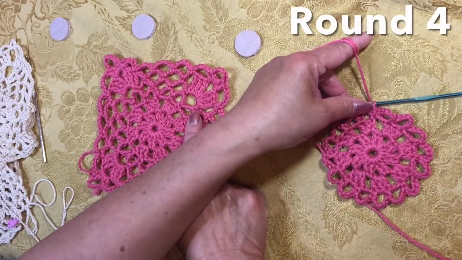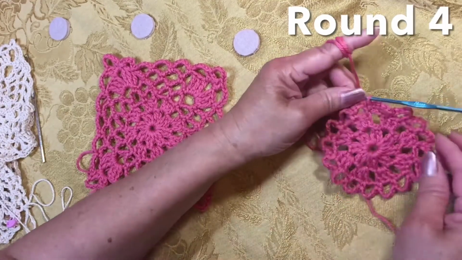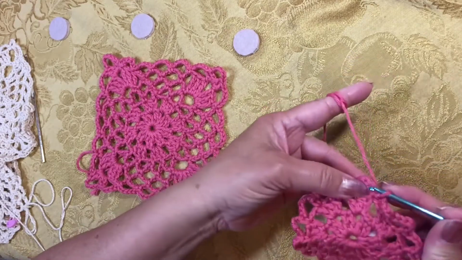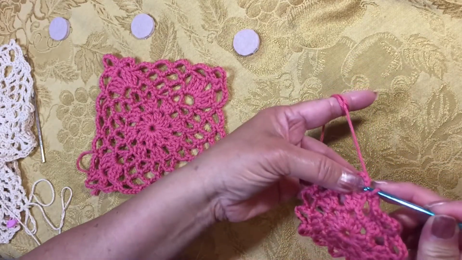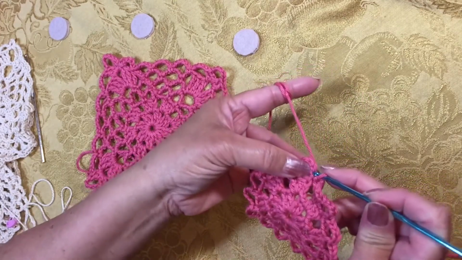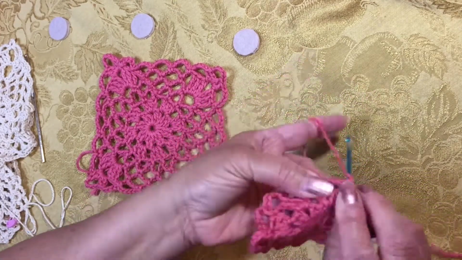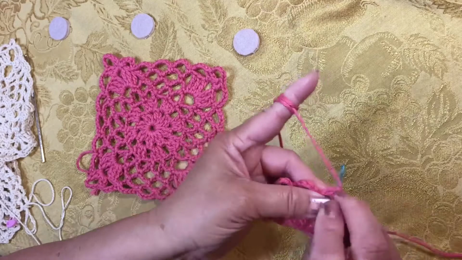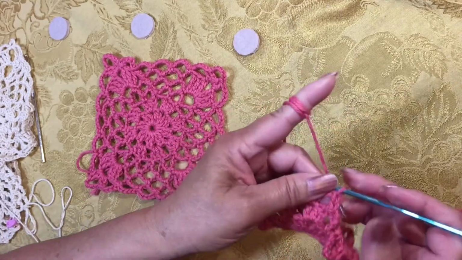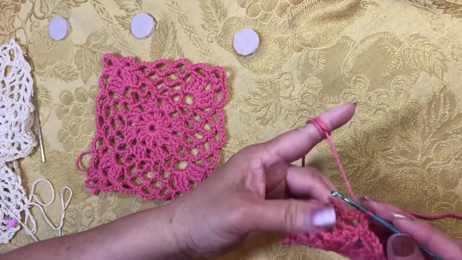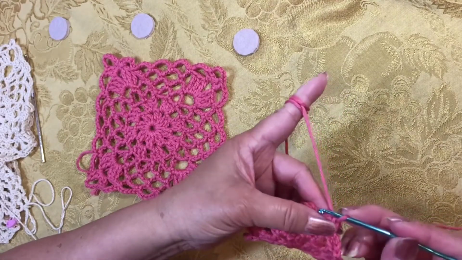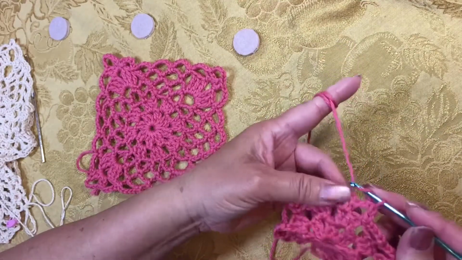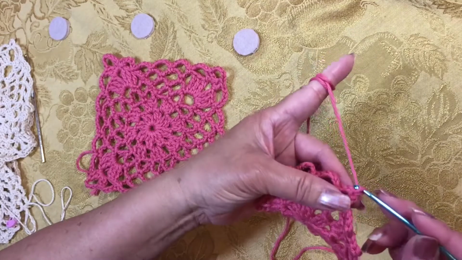So round 4 is the same. We will do loops all around. So to begin the round, we slip stitch, one, 2, and begin the round by making chain 5 again to make chain 5 loops.